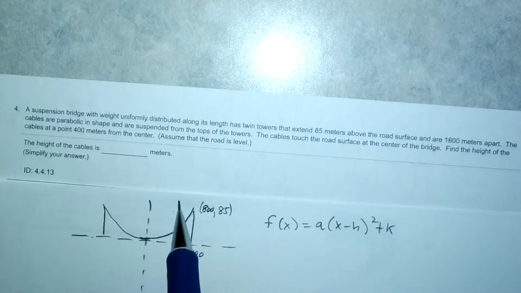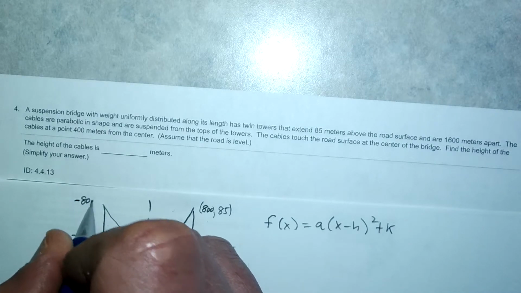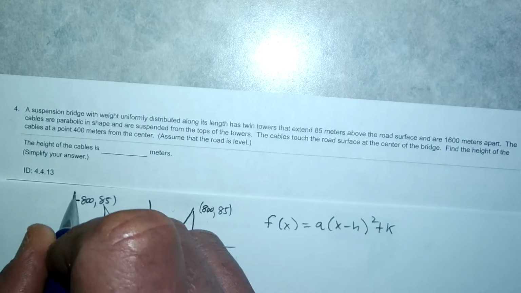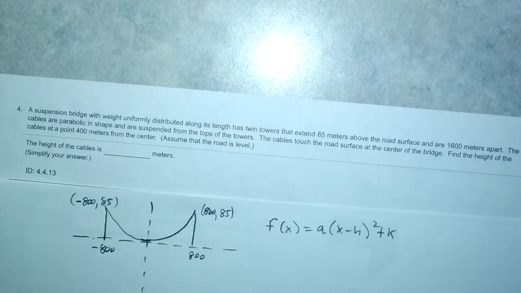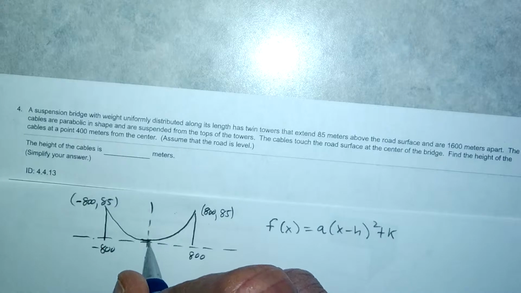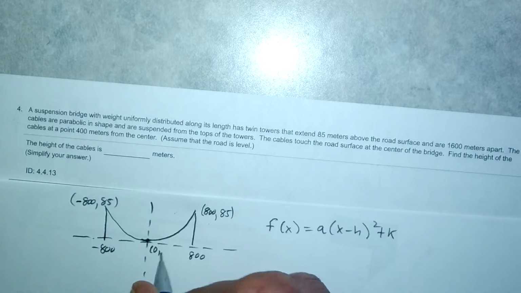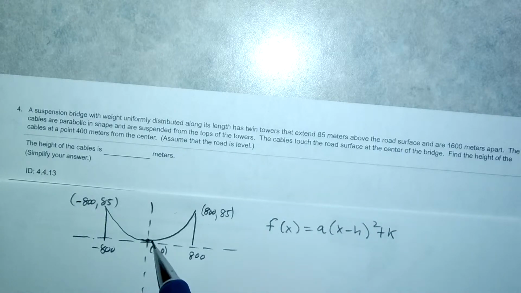It's going to turn out that we're mainly just going to need one point. Actually, I guess I could label it here, though I don't know if it's going to be all that necessary to solve the problem. And in fact, this is -800 for an x-coordinate right here. Okay, now the way we designed the coordinates here, this dotted line just represents the x and y axes. Our vertex is going to be the point right here, (0, 0). It says the cables touch the road surface at the center of the bridge. That's how we knew that was going to be (0, 0) right there.